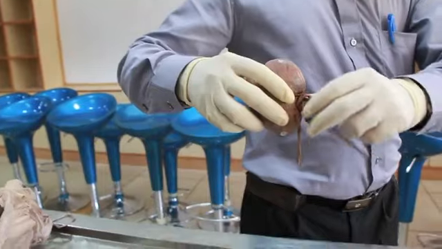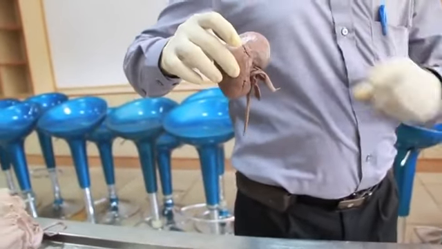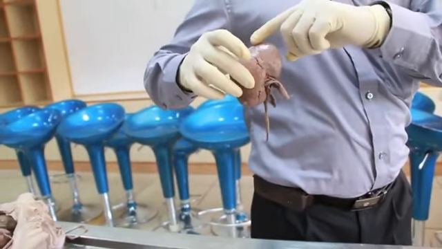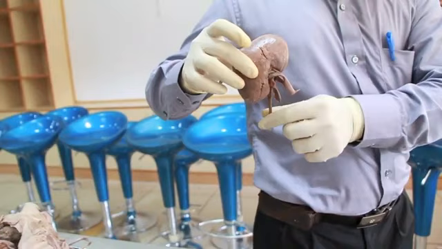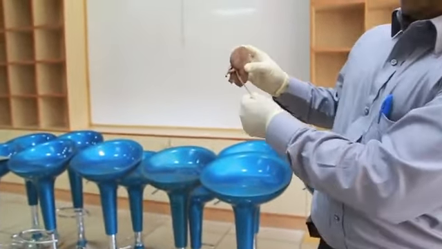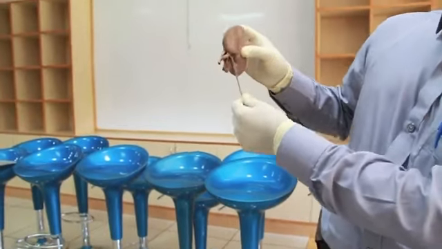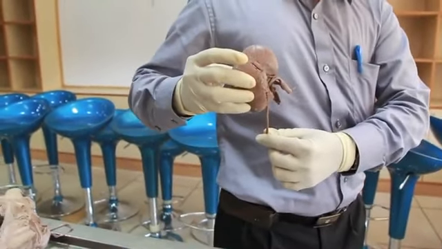So keeping these points in mind, I'll hold the kidney like that. Upper pole is tilted inside a bit, lower pole downward and laterally, and the ureter, the most posterior structure, is towards me and hangs down freely without any kink. So that's how to identify the right kidney.